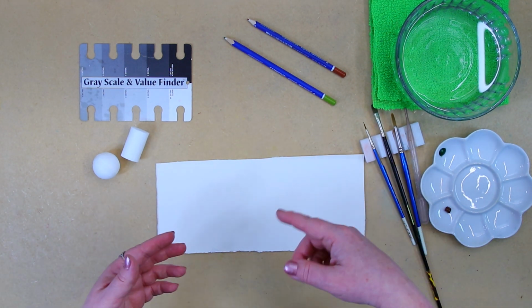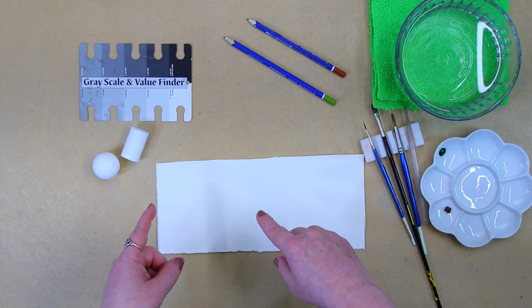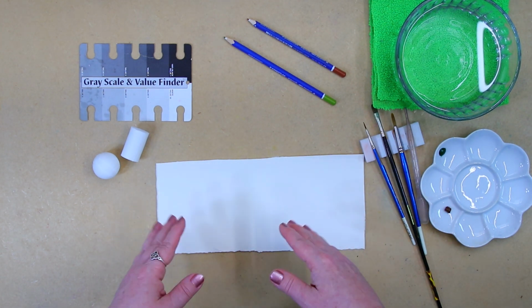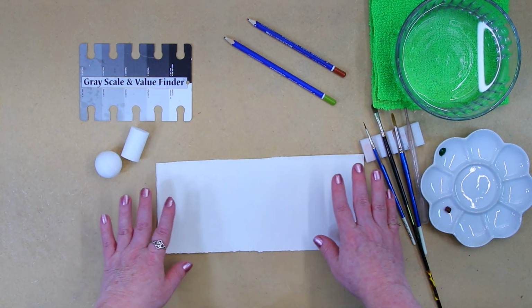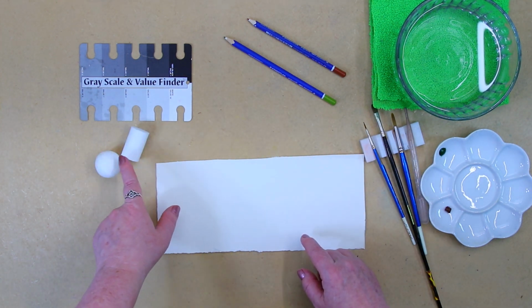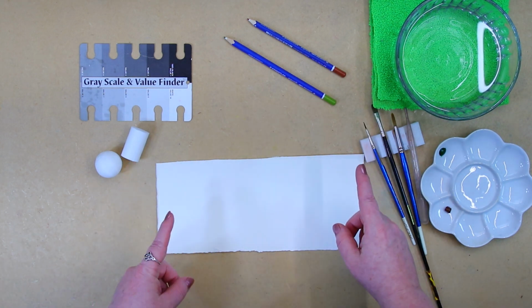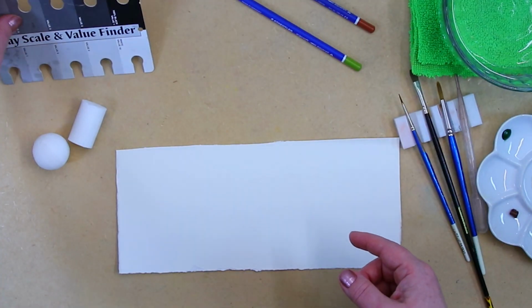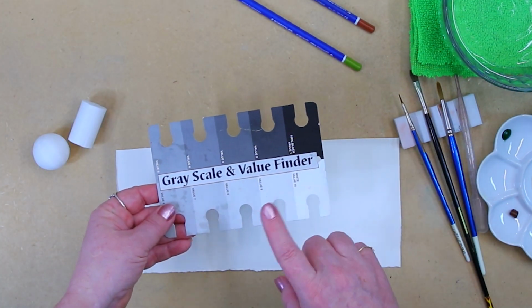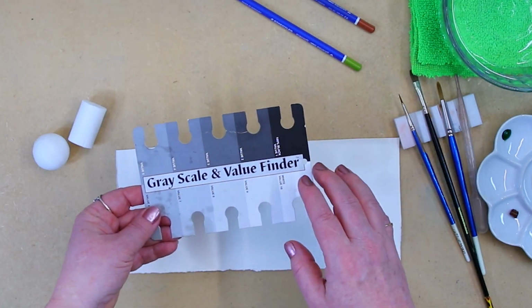One challenge most artists, including landscape artists, face is how to make objects in a painting on a two-dimensional surface appear three-dimensional. One critical tool to make this happen is value. What value refers to is how light or how dark something is.